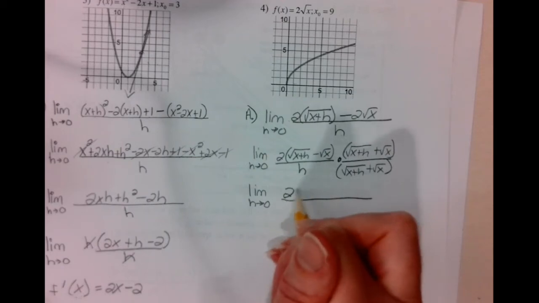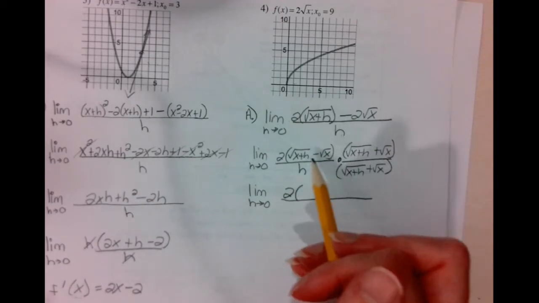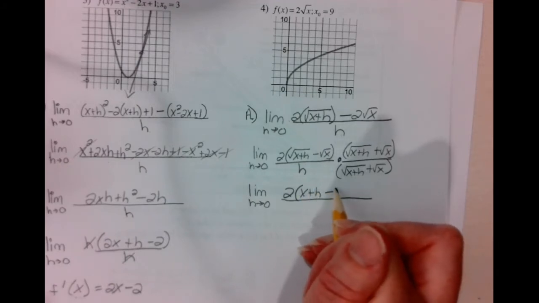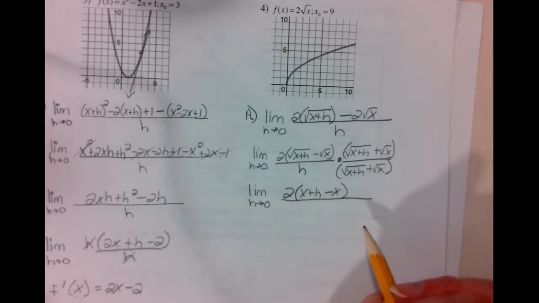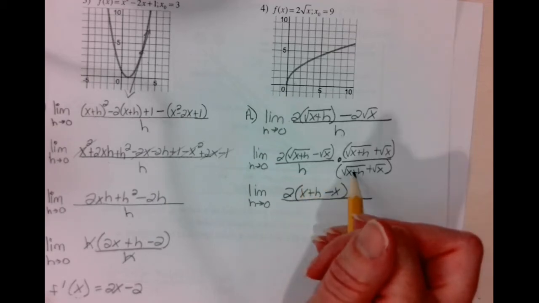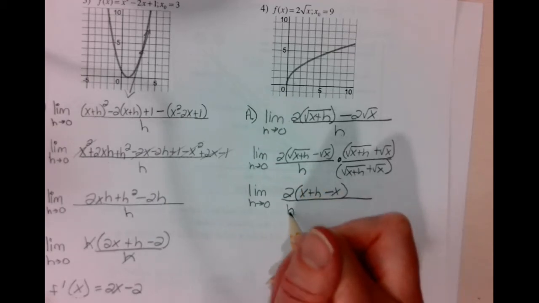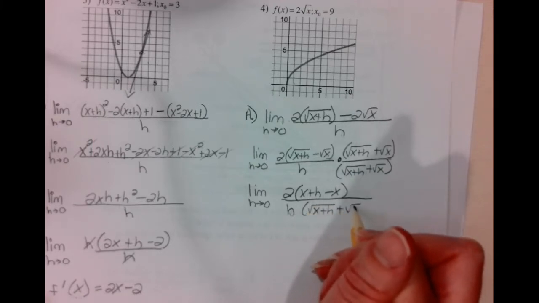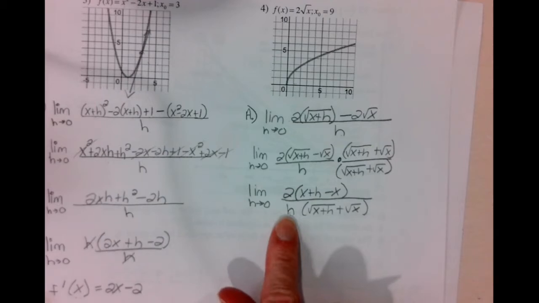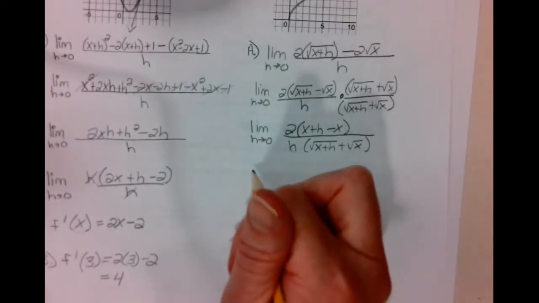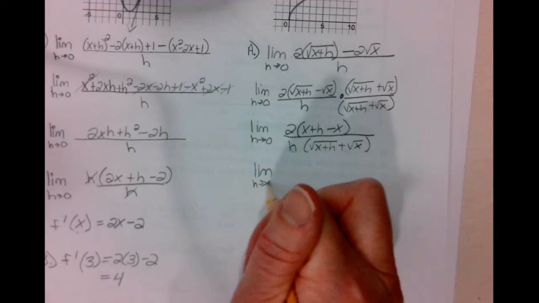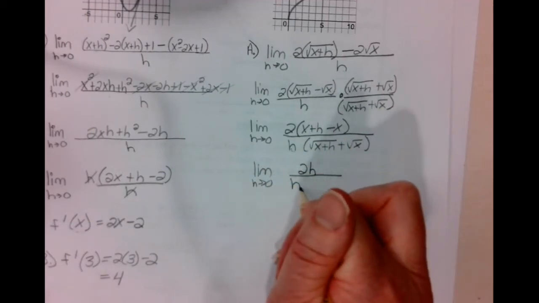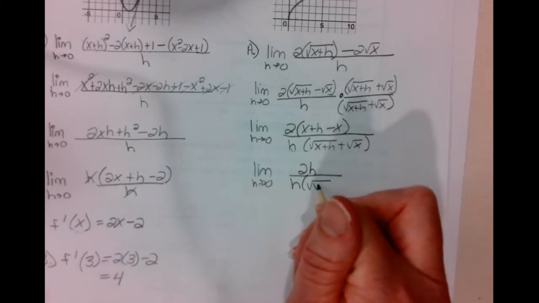I'm going to keep my 2 out in front, and when I multiply the conjugates, I get x plus h minus x. And then for the denominator, I don't distribute this through because, again, the goal is to cancel that h. So you don't want to mess with the h you're trying to get rid of because that's the division by 0. What happens now is when you simplify the numerator, you're left with 2h over that h times the conjugate.